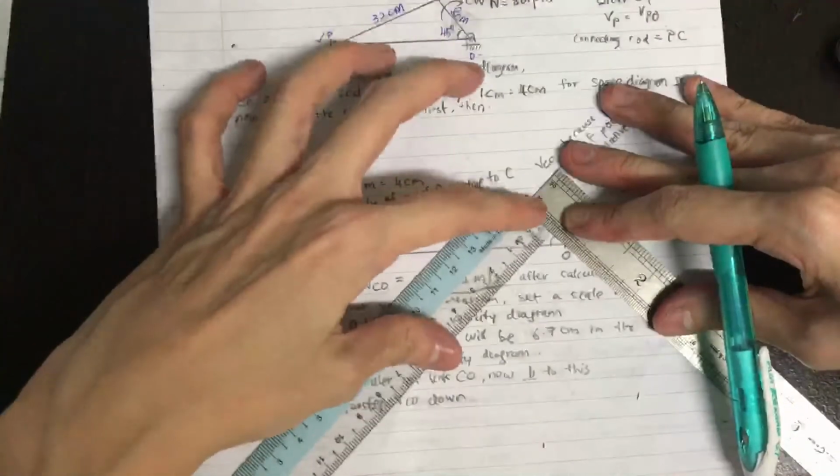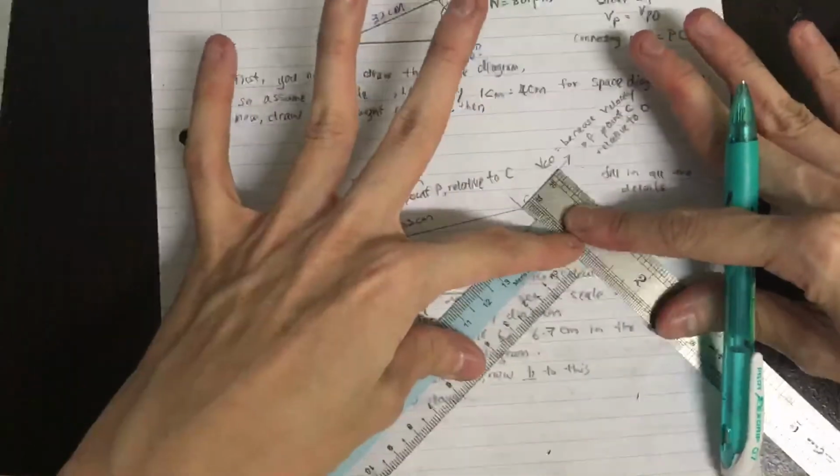Put a ruler on the link CO. Transfer the tangential velocity VCO to the velocity diagram.